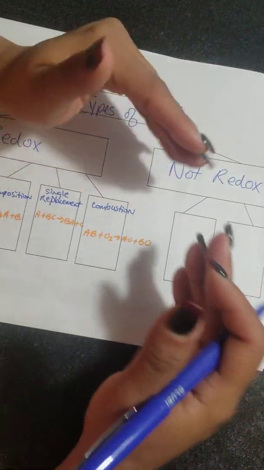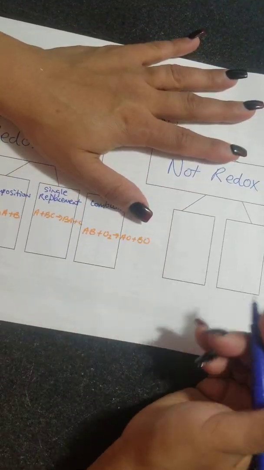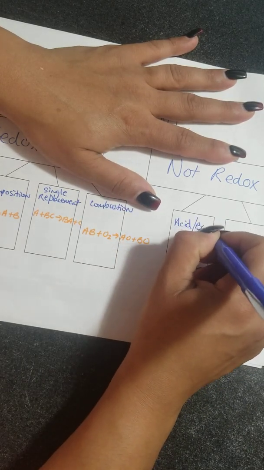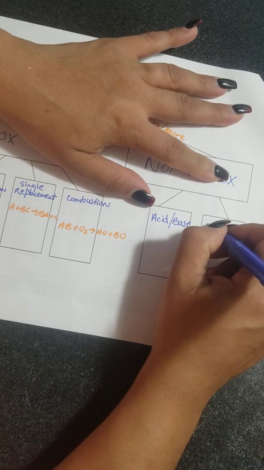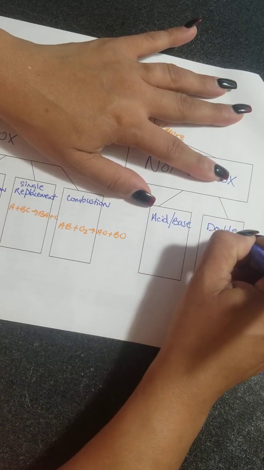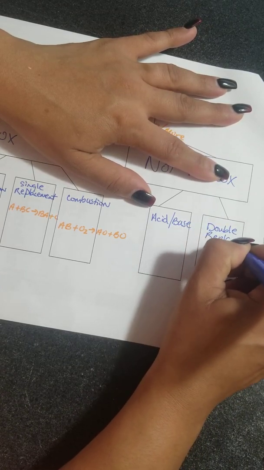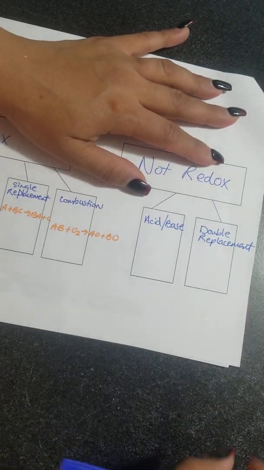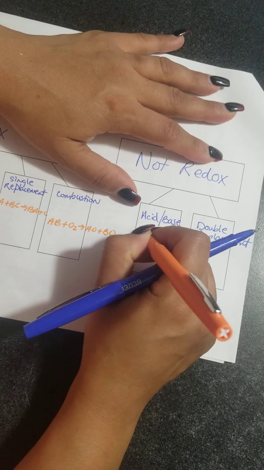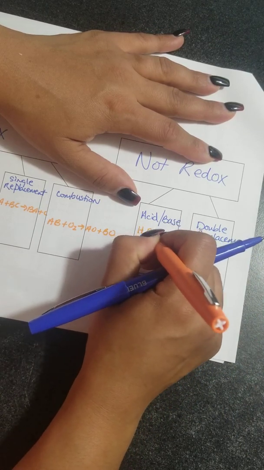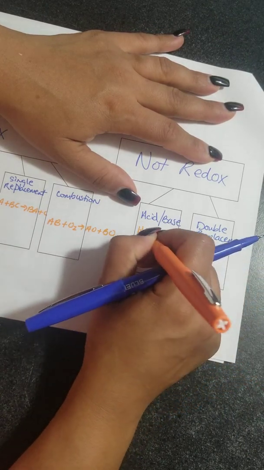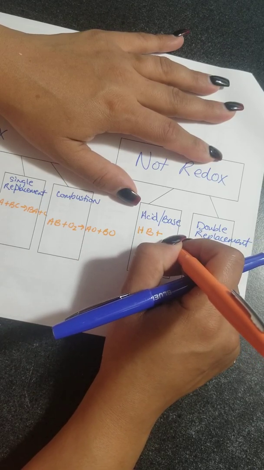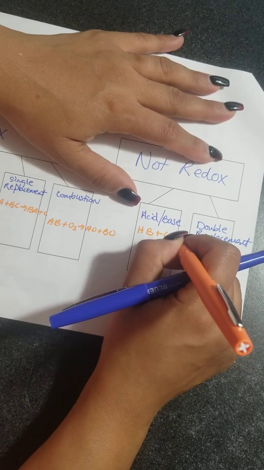Now, not redox reactions are going to be our acid base or our double replacement. Okay, now if it's an acid base, we're going to have H, and I'm going to put B, plus we're going to have C and OH.